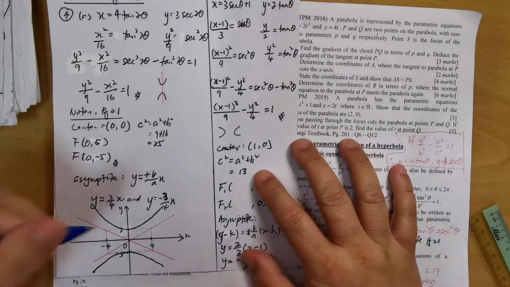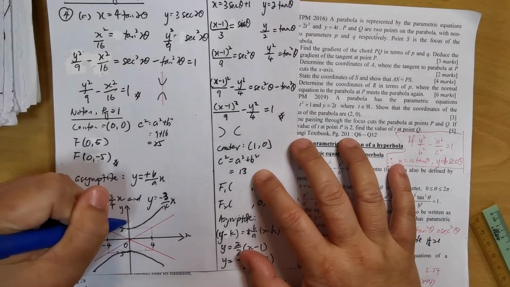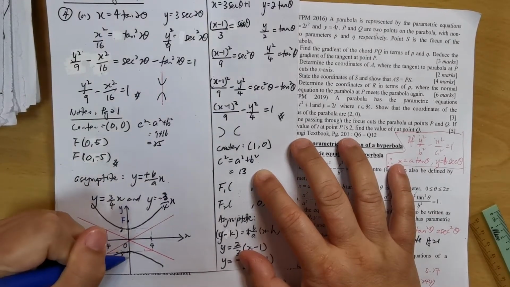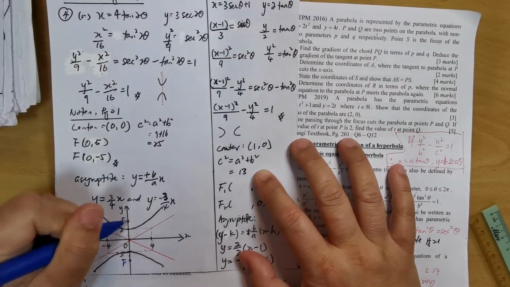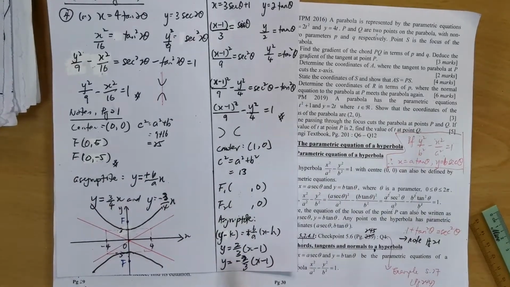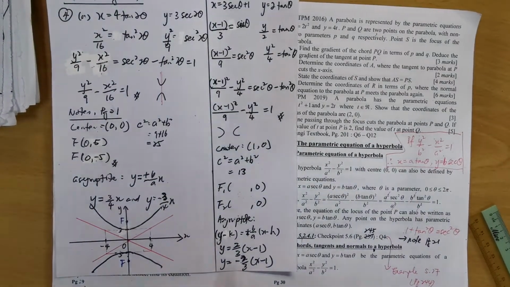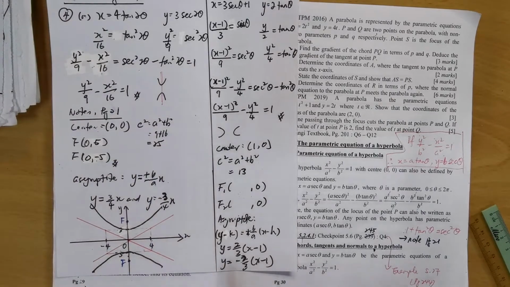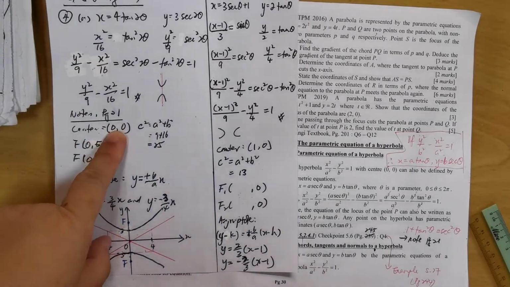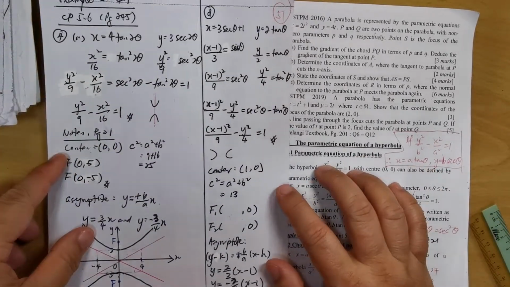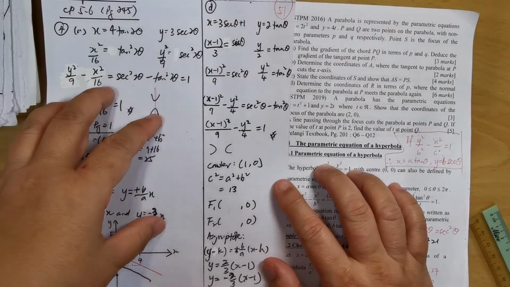So the foci are 0, 5 and 0, negative 5. If this is 3, then 4, 5 will be somewhere here. These two are the foci. Okay, so this is 4A, where the center is at the origin. We'll see another example, which is D.